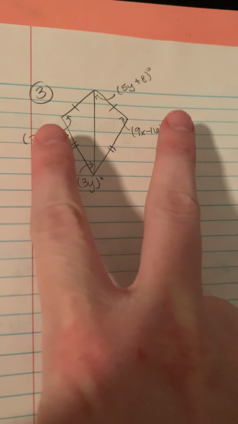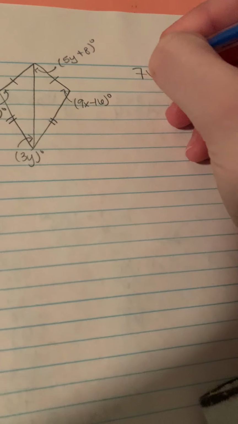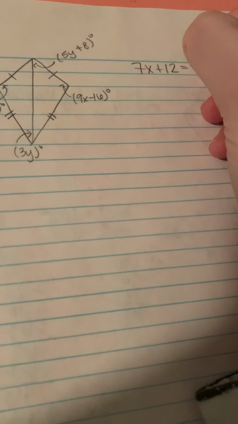So we know that the angles here would be congruent. So 7x plus 12 equals 9x minus 16. So combine like terms, add the 16. So x equals 14.